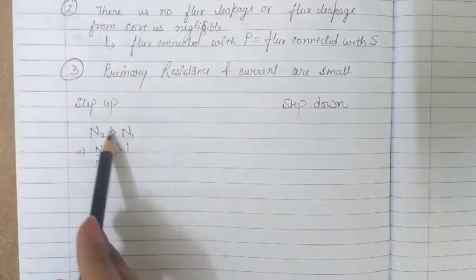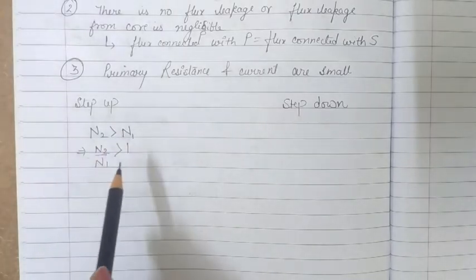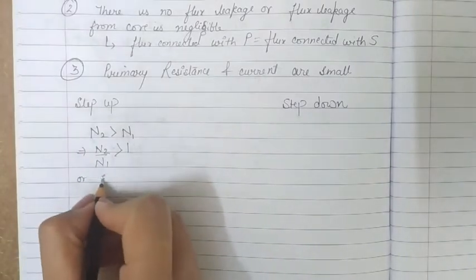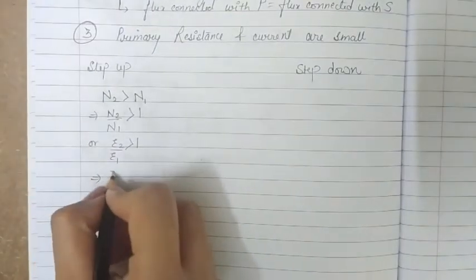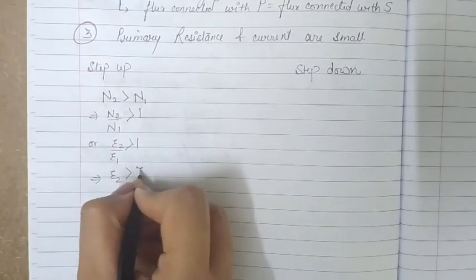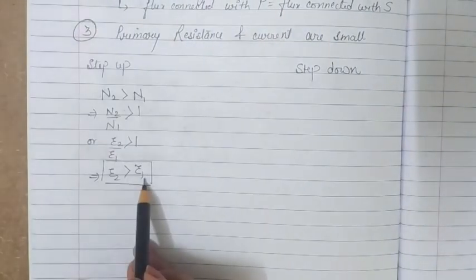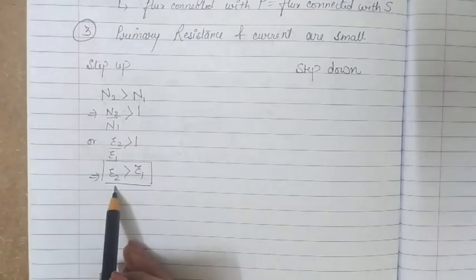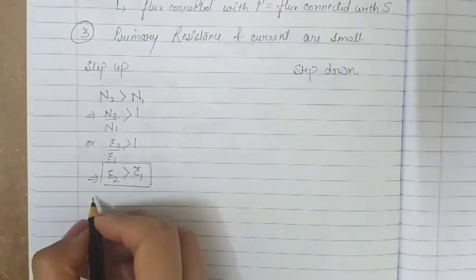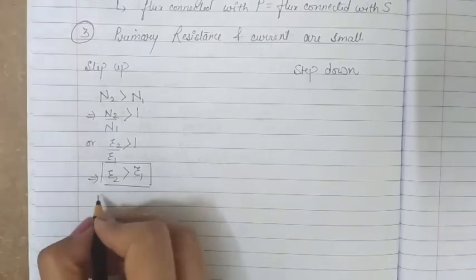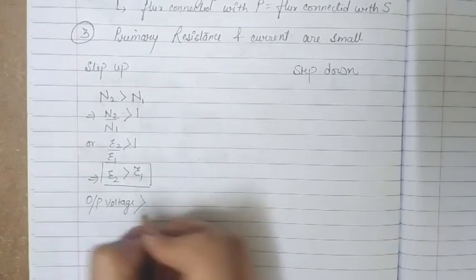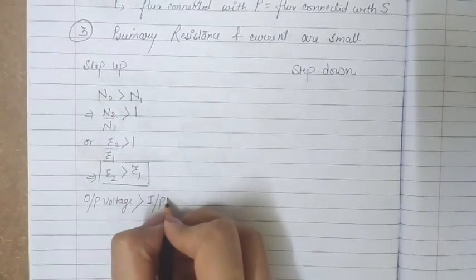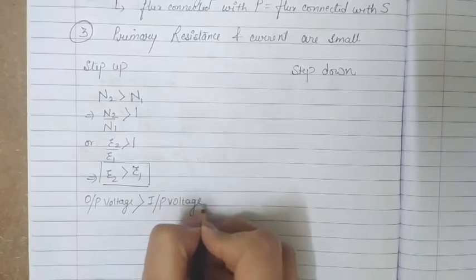This shows that the transformer ratio is greater than 1, or we can say that epsilon 2 upon epsilon 1 is also greater than 1, which implies epsilon 2 is greater than epsilon 1. Epsilon 1 is the input EMF, epsilon 2 is the output EMF. This shows that in a step up transformer the output voltage is greater than the input voltage. So this is for step up.